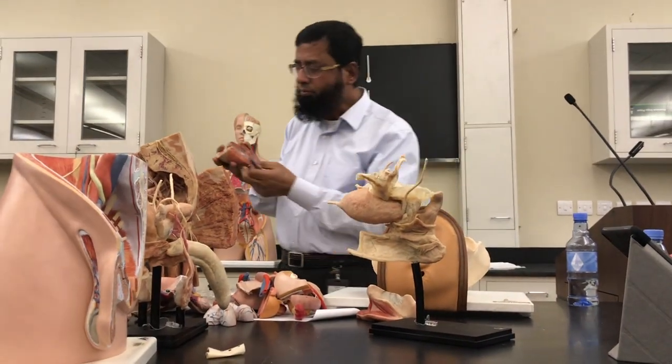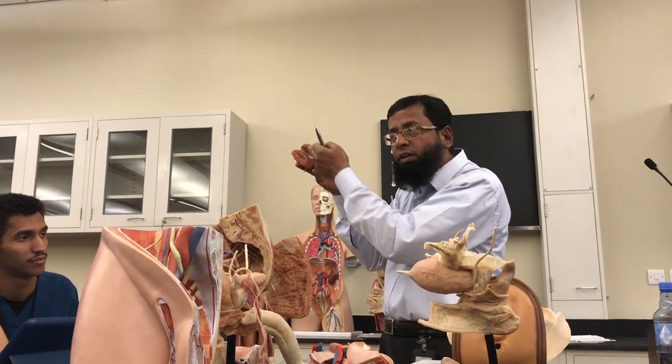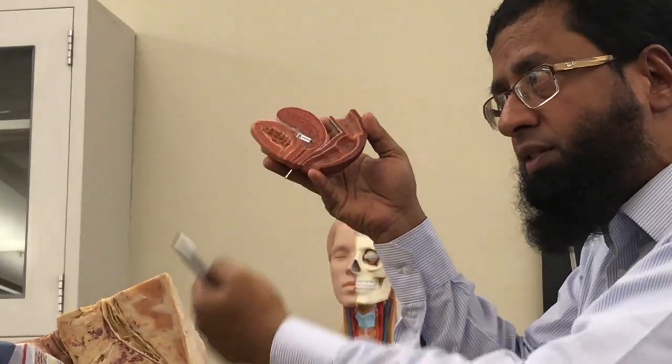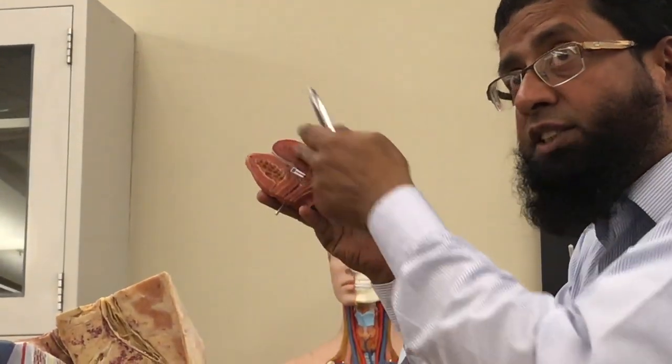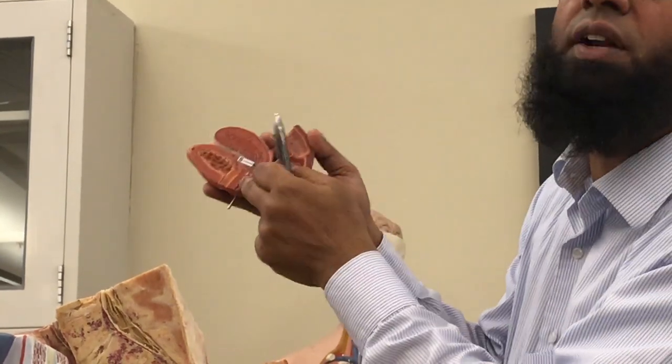Vagina. This is making a flexed position. You see? This is the longitudinal axis of the uterus. This is the longitudinal axis of the vagina. This is making a flexed position. So the vagina is lying below the cervix.